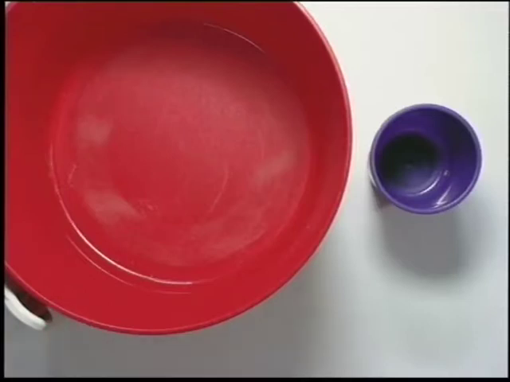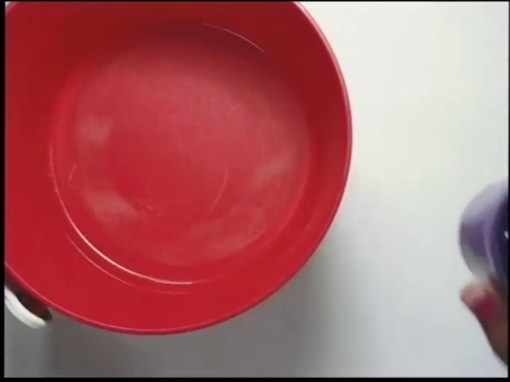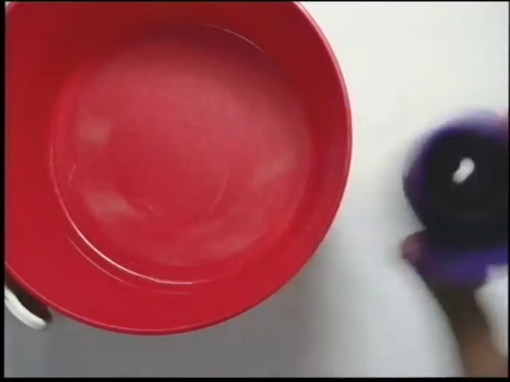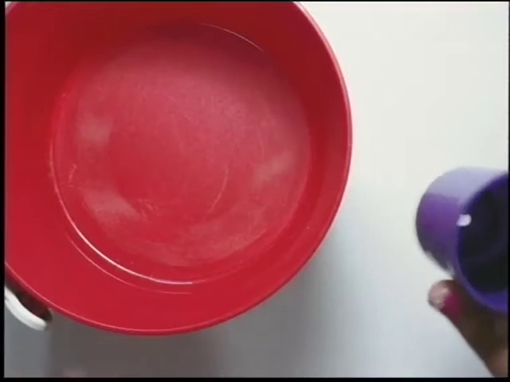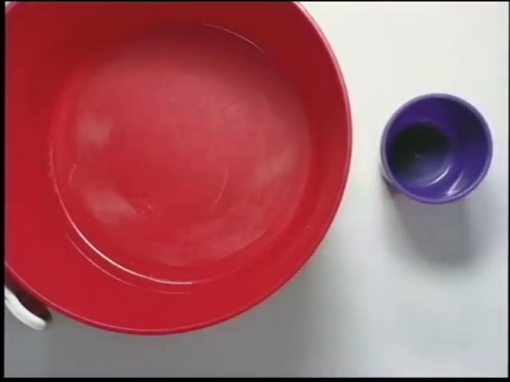And from the size of it, the learner will identify it, or I can use the smaller one and see how many of the smaller one will go into the bigger one. So the learner compares, he can see and he knows that the smaller object will have less capacity than the bigger object.